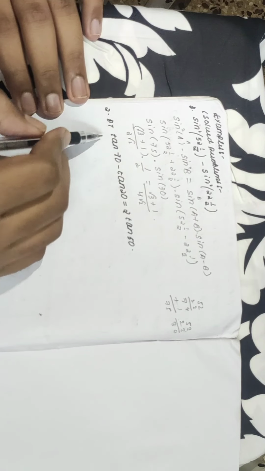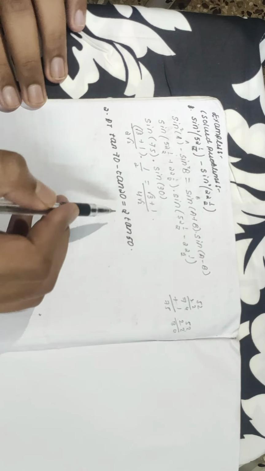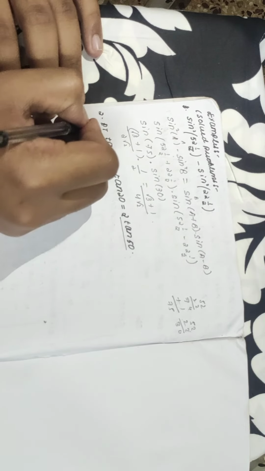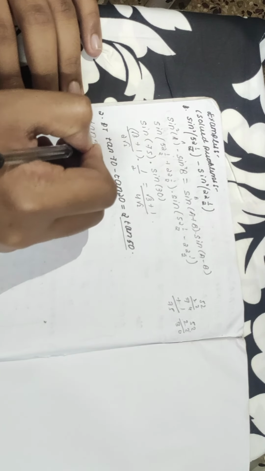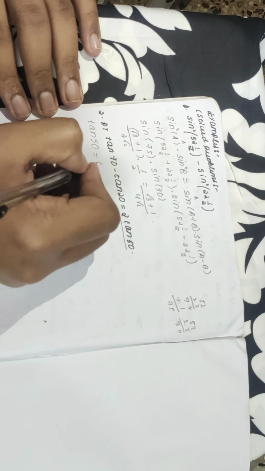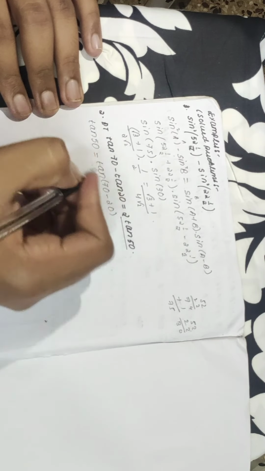In the next question, it is given: prove that tan 70 minus tan 20 is 2 into tan 50. So take the term tan 50. Tan 50 can be written as tan of 70 minus 20 from the compound angles formula.